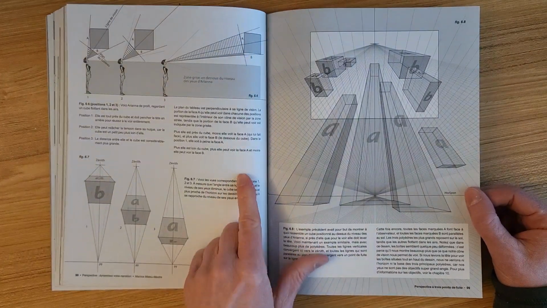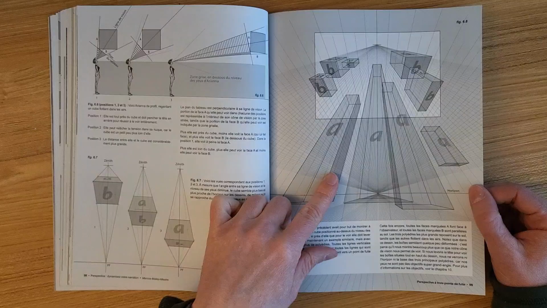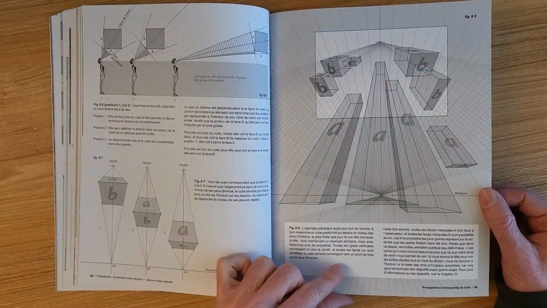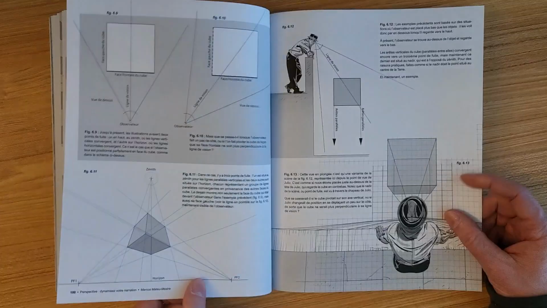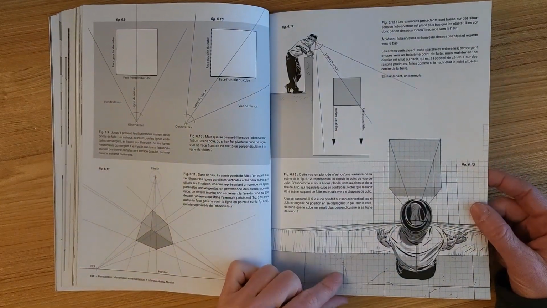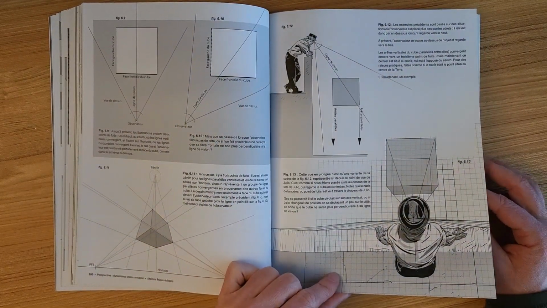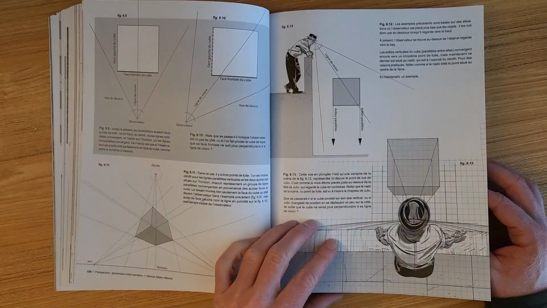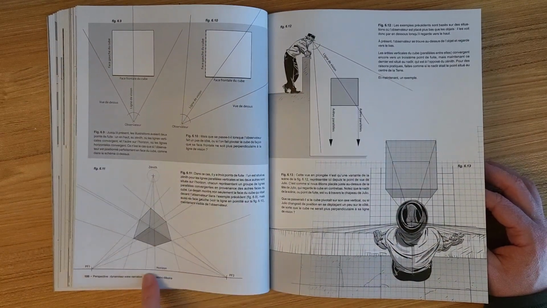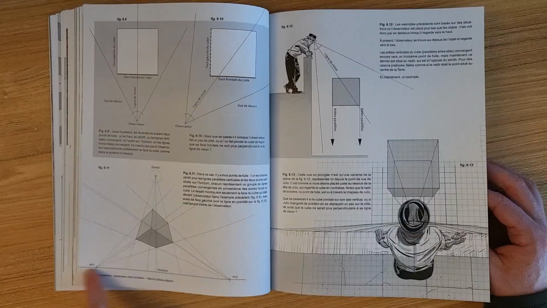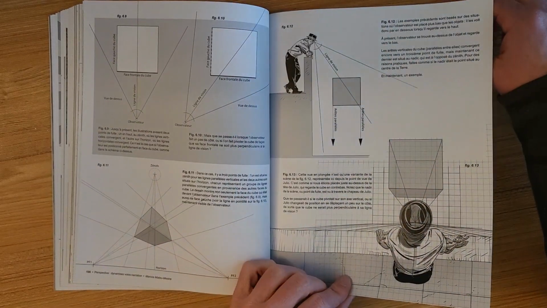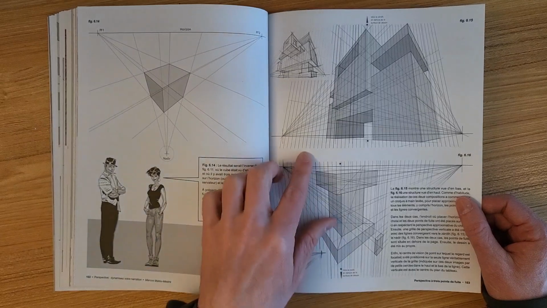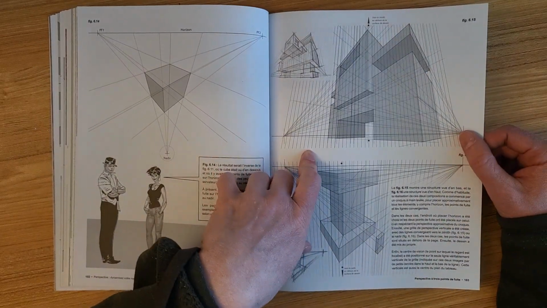Yeah, so this is looking at the top, or looking down. So this is 3 points. 1, 2, 3. This is the top. And these are the 2 angles. You can see that a lot in Spider-Man.